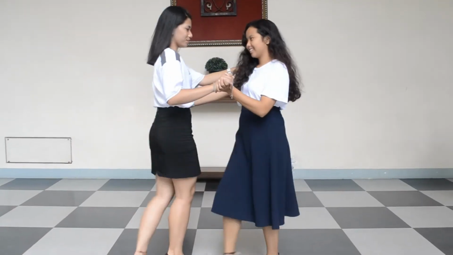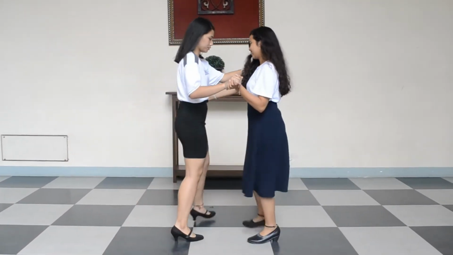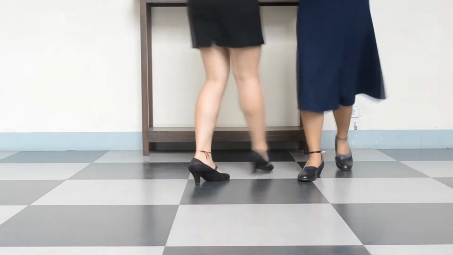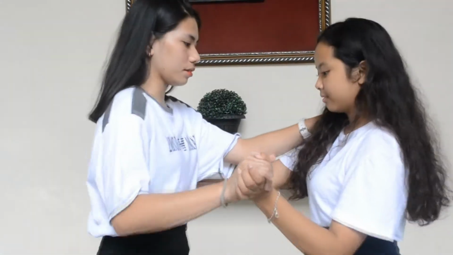Today, we will be showing you a cha-cha tutorial, starting from the basic cha-cha. Rock, replace, and side. Rock, replace, with 4 and 1, 2, 3, 4 and 1, 2, 3.